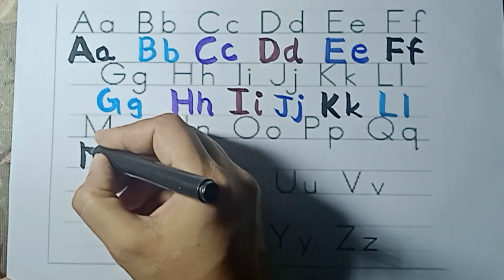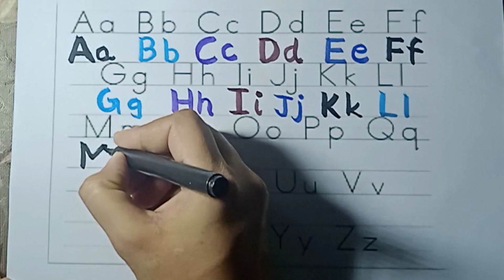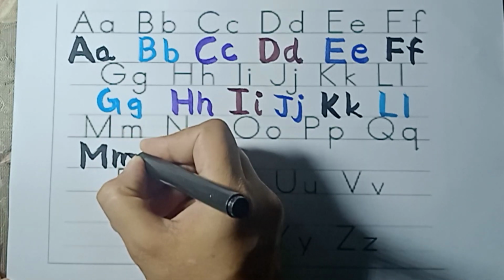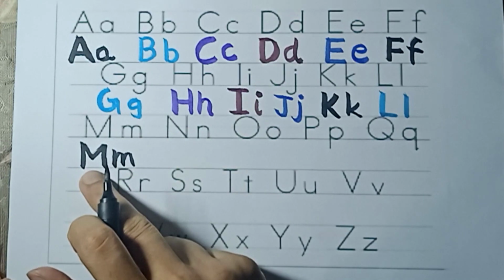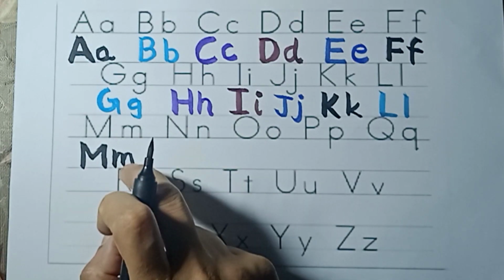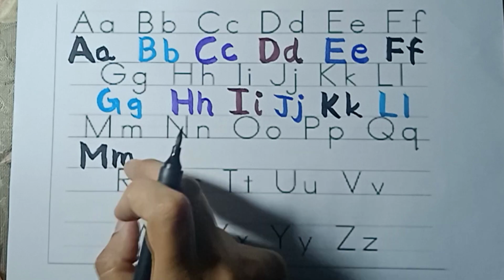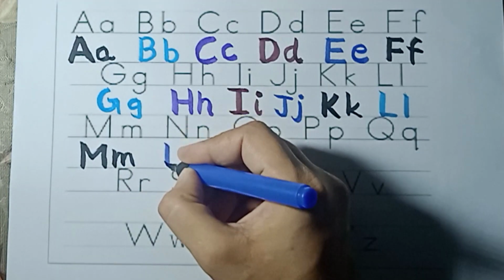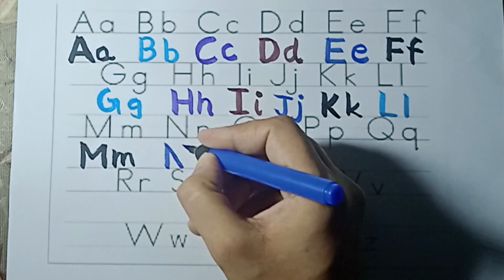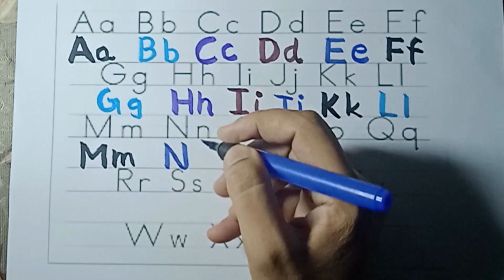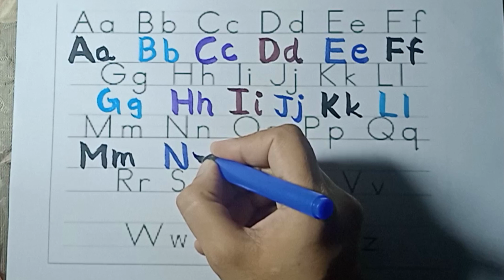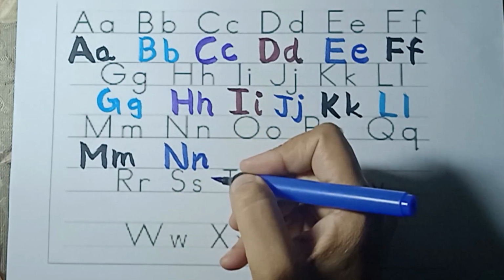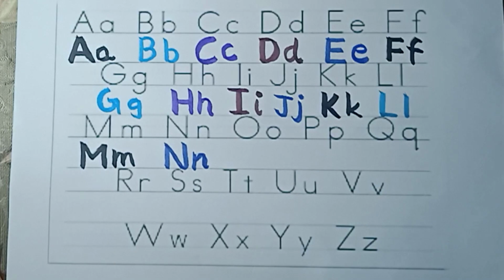M. M for monkey. M for mouse. Capital letter M. This one is small letter M. M for mouse. N. N for nose. Capital N. And this one is small letter N. N for nails.